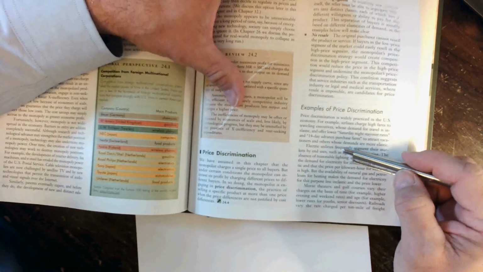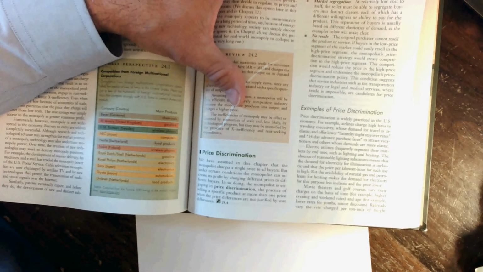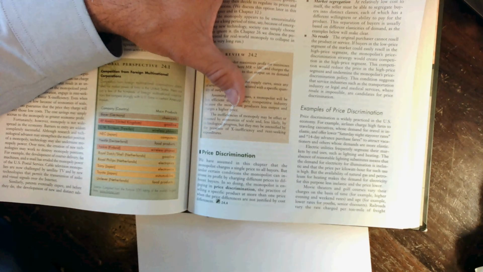Electric utilities distinguish between rates for light and heat. If you're using electricity for light, you'll pay higher rates because there are no substitutes for lighting on electricity. But if you're using electricity for heat, there is competition from oil and natural gas, and so they'll charge people who use electricity for heat lower rates.